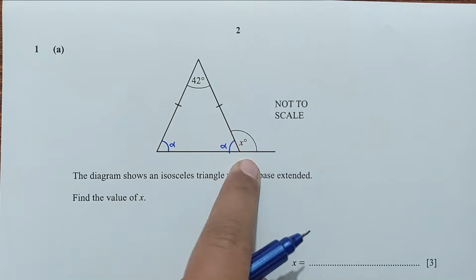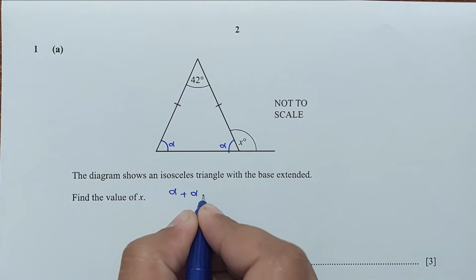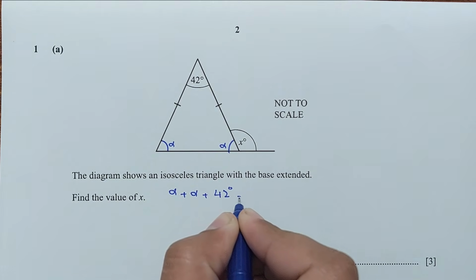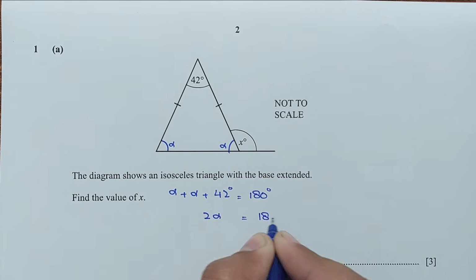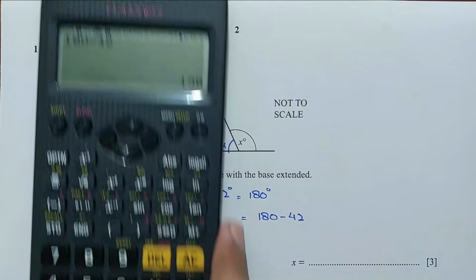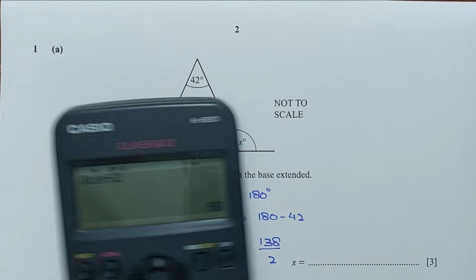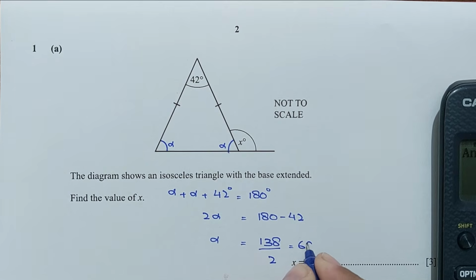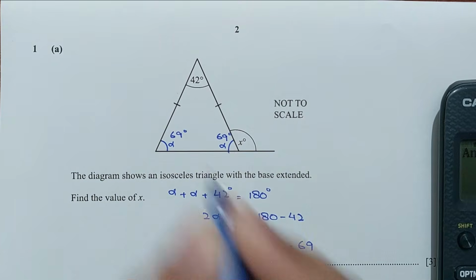Okay, and we know that the sum of all angles of a triangle add up to 180, so we can say alpha plus alpha plus 42 equals 180. This is 2 alpha equals 180 minus 42, and 180 take away 42 is 138. So alpha is 138 divided by 2. This is 69. So all these angles are 69 degrees. Both of them, sorry. Right.